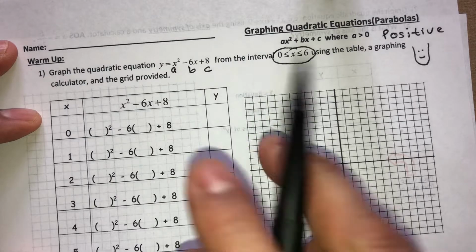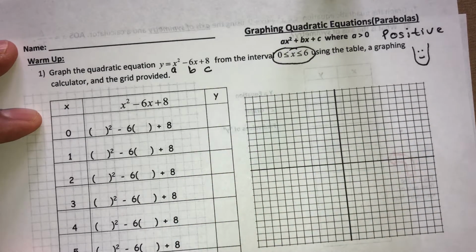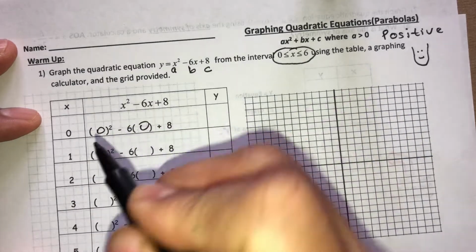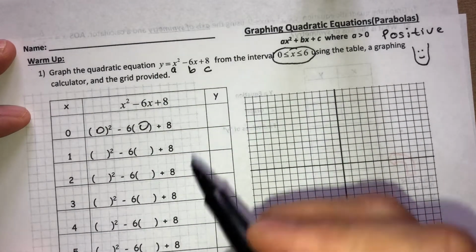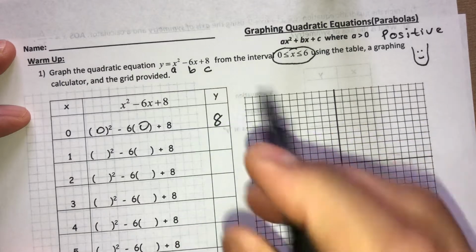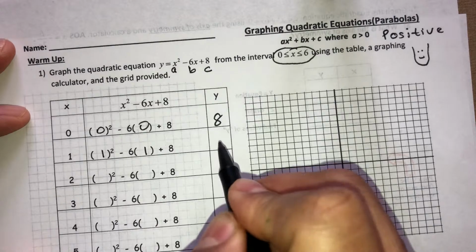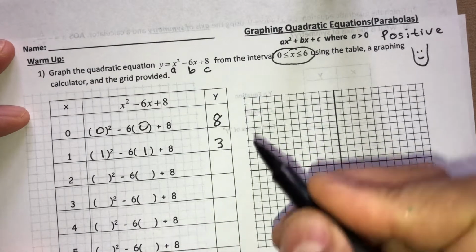So what we have to do now is find the values of y, so we can graph the ordered pairs. So we're going to substitute all this. For 0, if I put it on the calculator, I'm going to get 8. Here I'm going to put 1, and if I put it on the calculator, I will get 3.